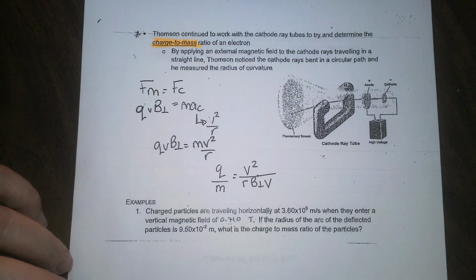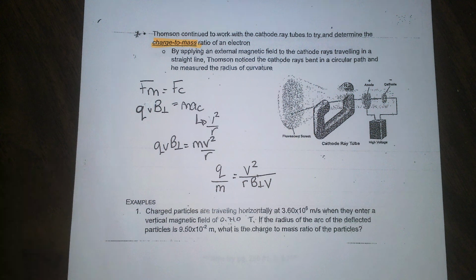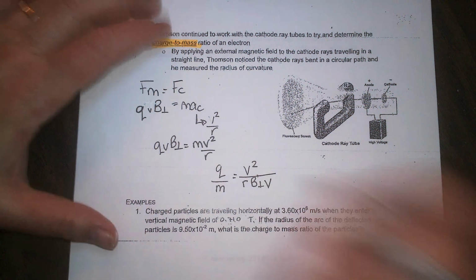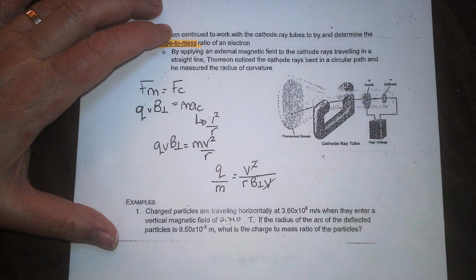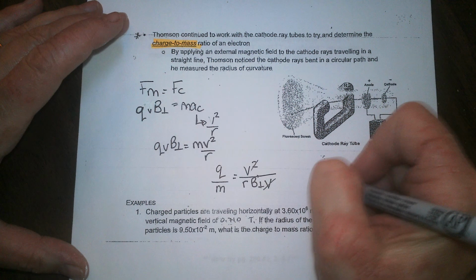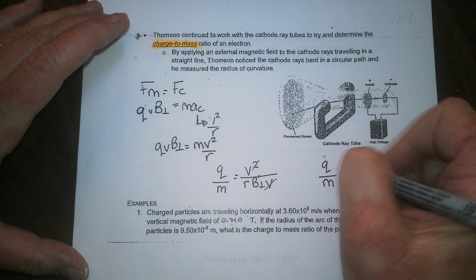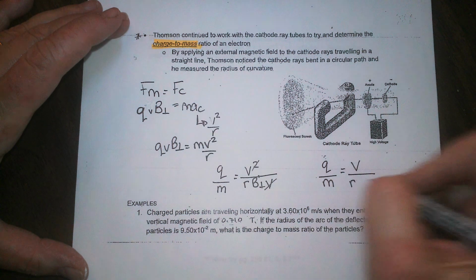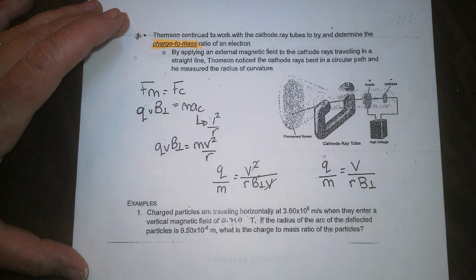Okay? And what can we say about that particular formula? How can we simplify it? One V will cancel out one of the squared V's. So charge to mass ratio is equal to velocity over your radius of curvature times your magnetic field strength. Okay?